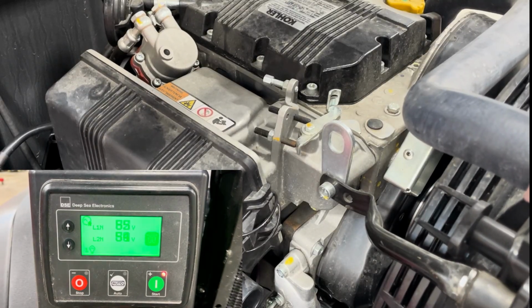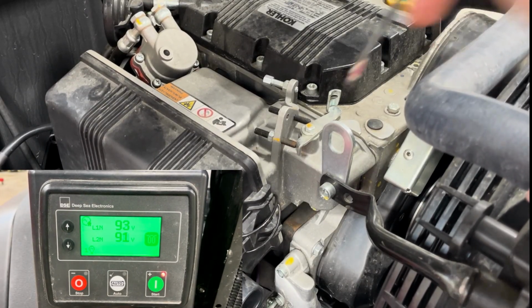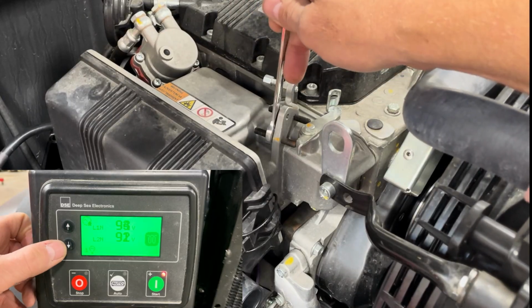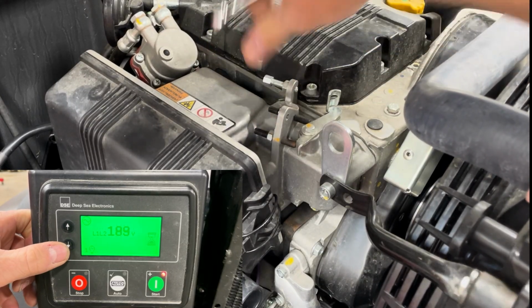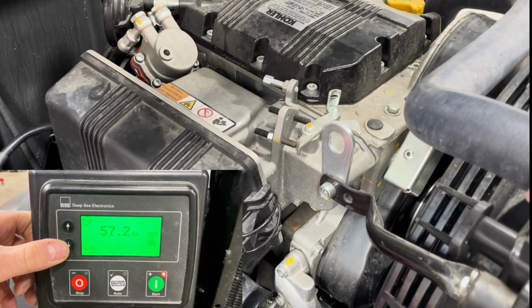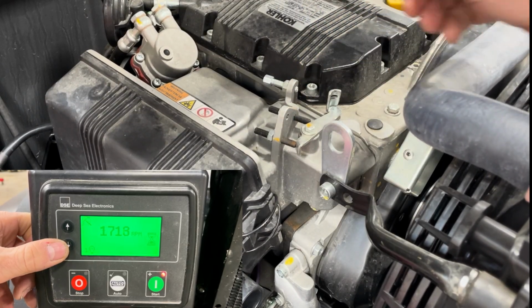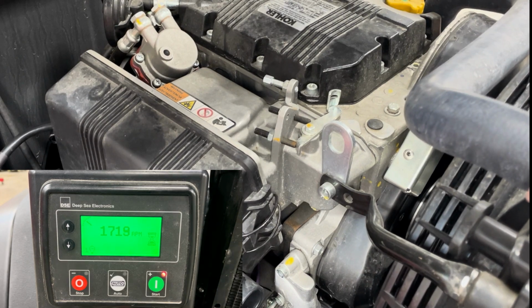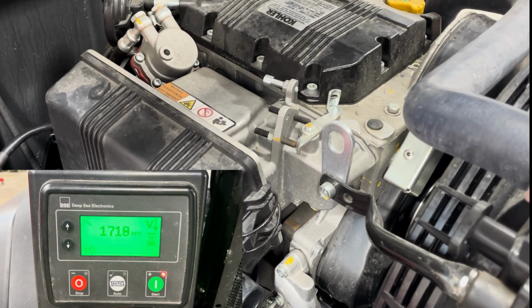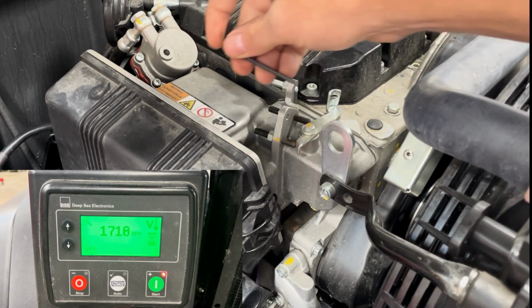I'm going to grab a 10 millimeter open-ended wrench, loosen the jam nut, take my Allen wrench, and I'm going to increase my adjustment screw to increase my engine speed. And I'm looking for 1800 RPMs on my display.